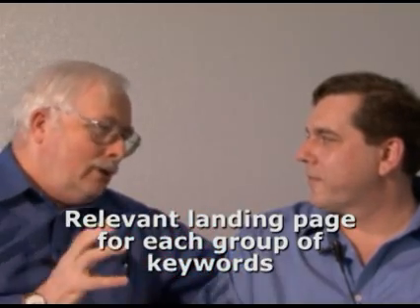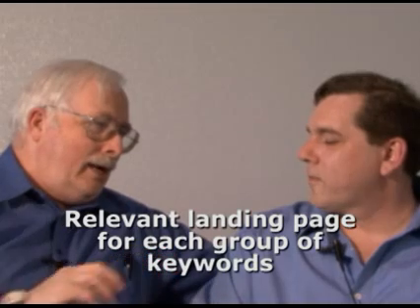What this says to me also is that if we have a campaign with several groups of keywords, we would be well served in having a landing page for each group that shows a high relevancy tie-in. Exactly.